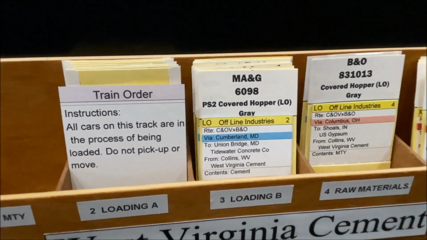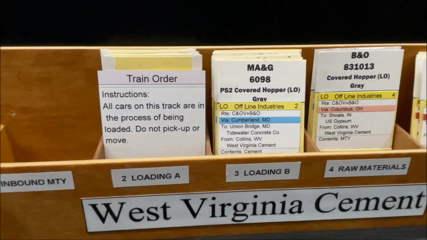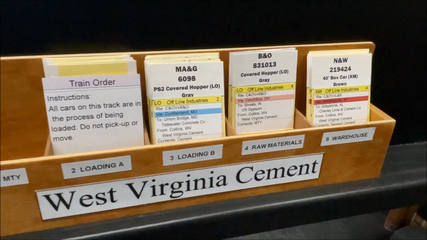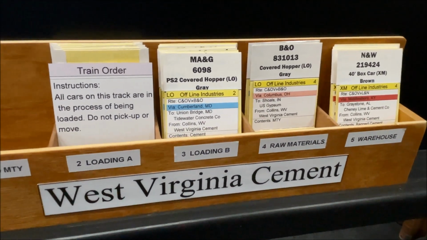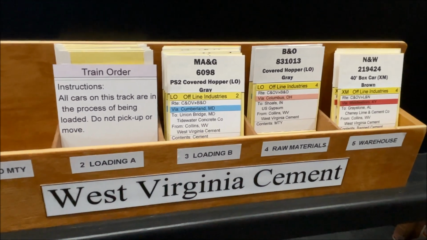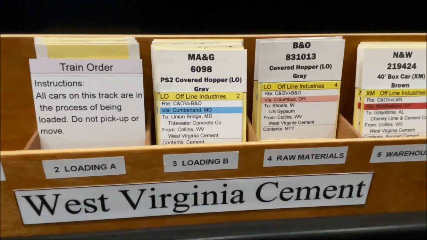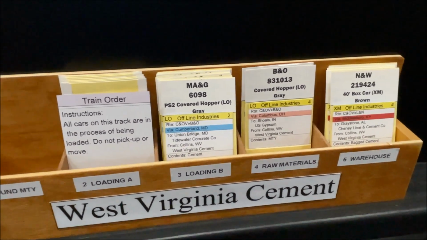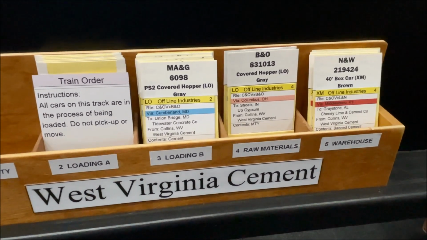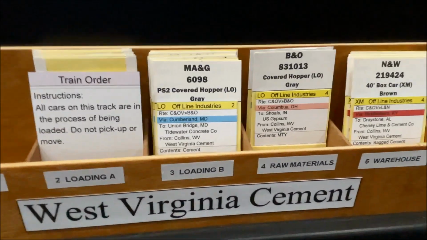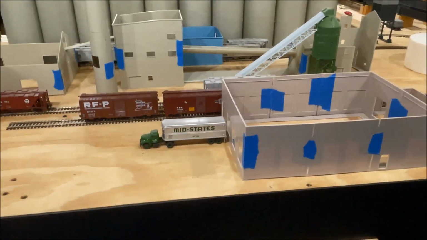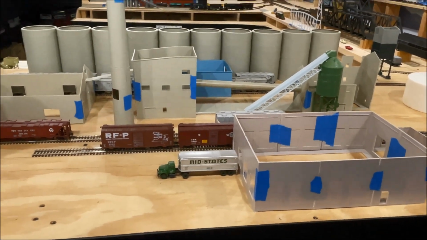So that's pretty self-explanatory. That track is considered occupied and nothing can move on it or off it if you see that card. You may see some other train order cards put in boxes. Those override anything that you may have as you switch. But those are really going to be in industries that have multiple tracks, like the 5-track cement plant.